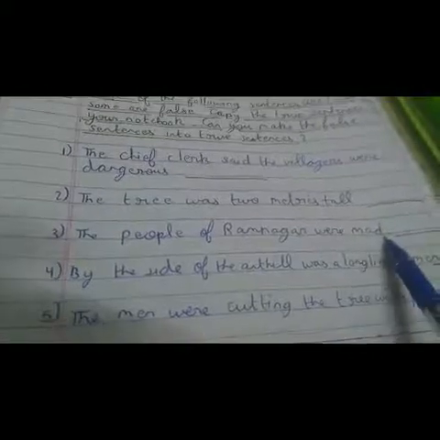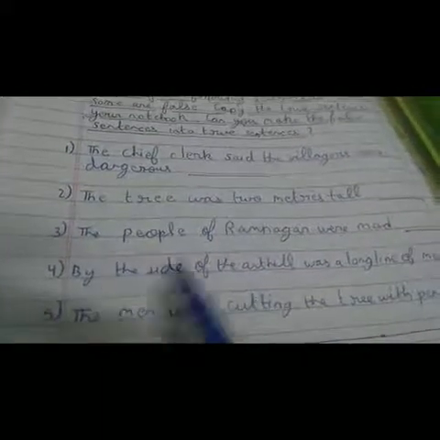Third one is, the people of Ramnagar were mad. Fourth one is, by the side of the ant hill was a long line of men. Fifth one is, the men were cutting the tree with penknives. After writing this, make a line and move to question second.